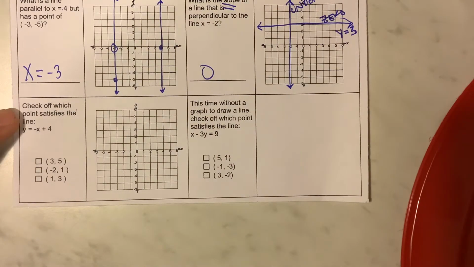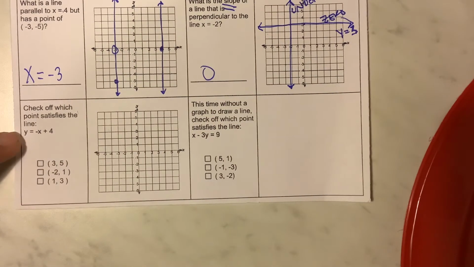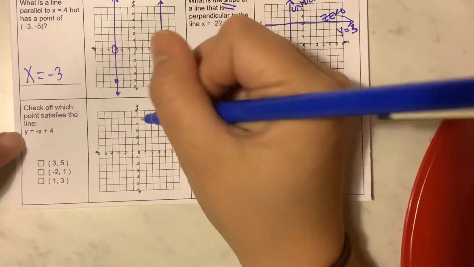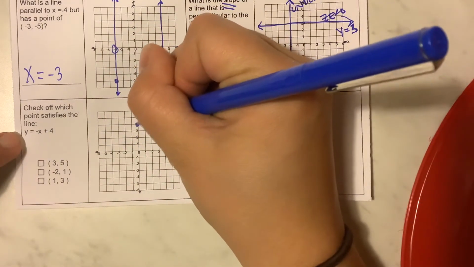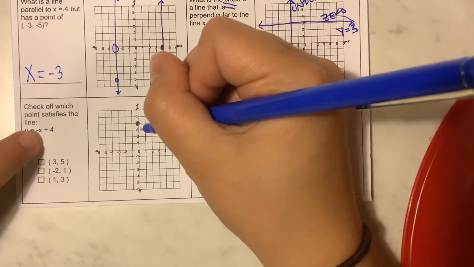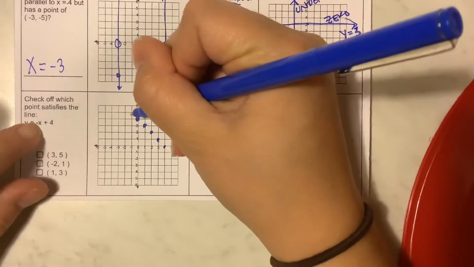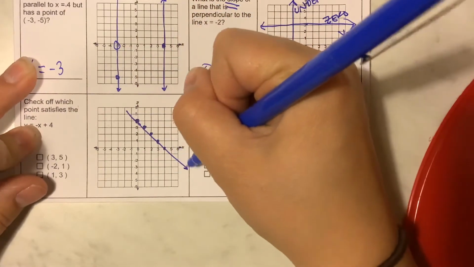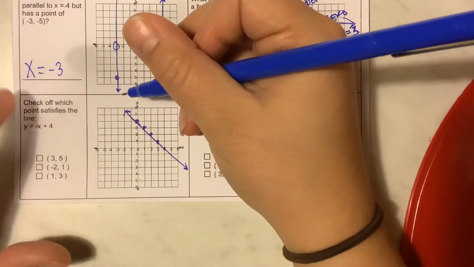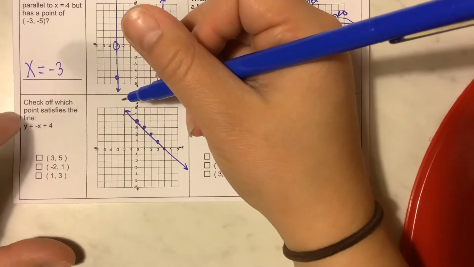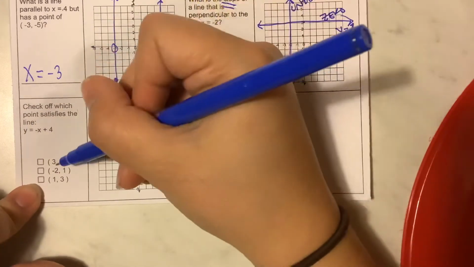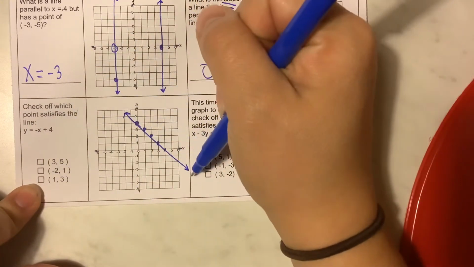So it says check off which points satisfy the line y equals negative x plus 4. So first, let's draw the line. This is y-intercept of 4, a slope of negative 1. So we go down 1 over 1 like that. And draw my line. It says which of these points satisfies this line, which tells me or means which of these points lies along the line.